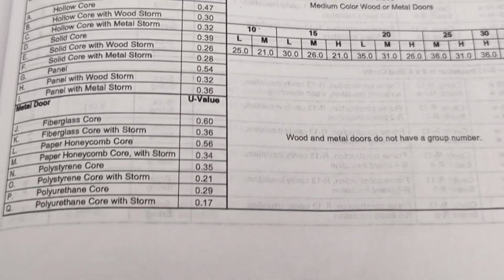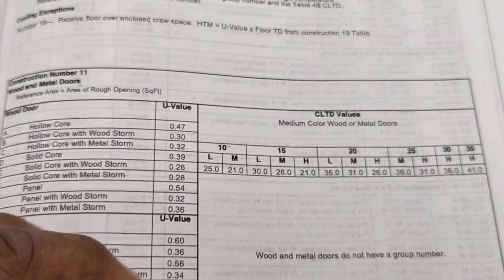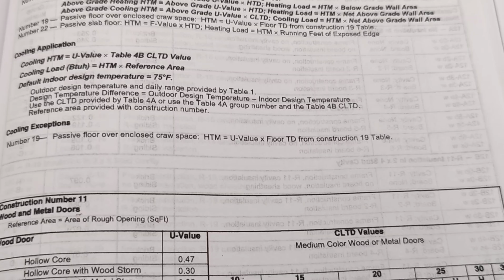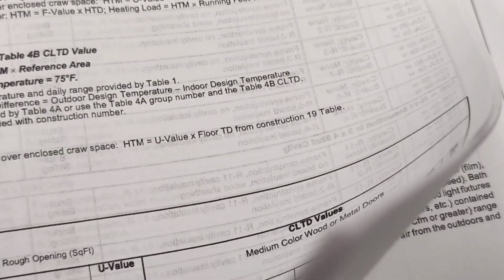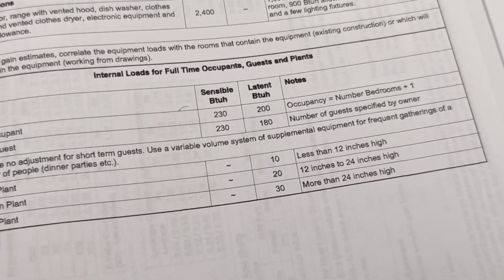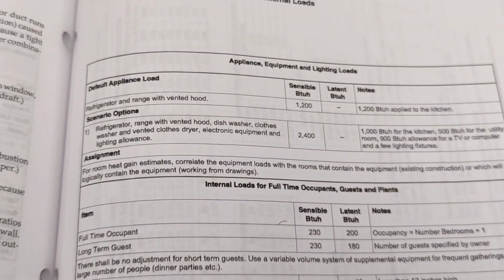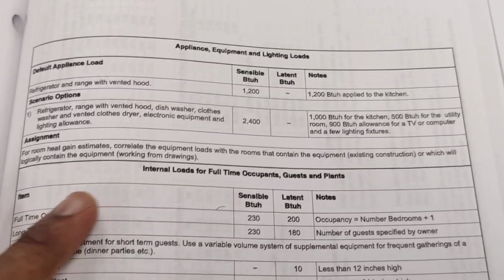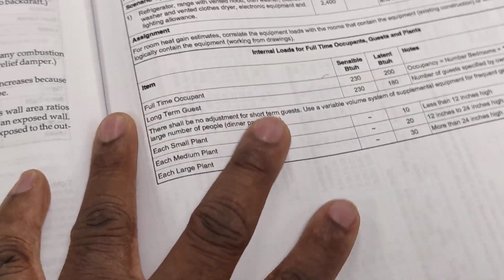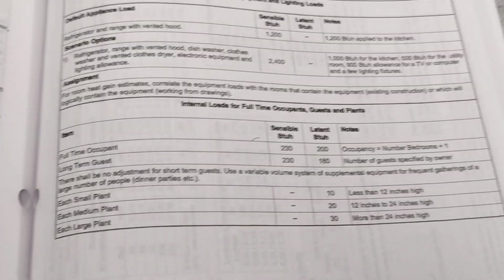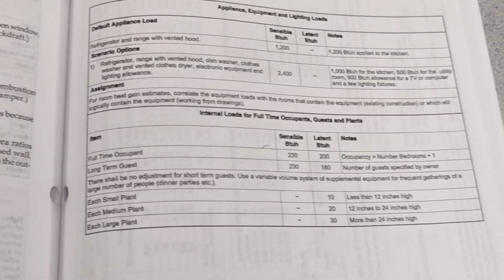Now, go to 6A. 6A is internal loads inside the structure. What they mean by internal loads is things like appliances, refrigerators, people. Those are the different things that make an internal load that's going to affect the building. Those are the things on your 6A.